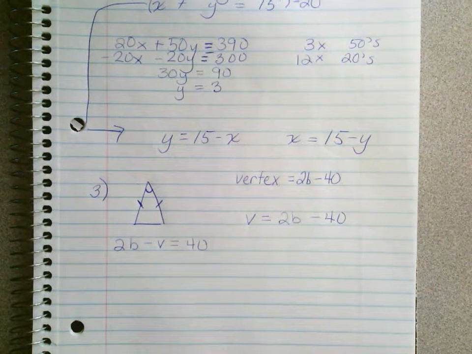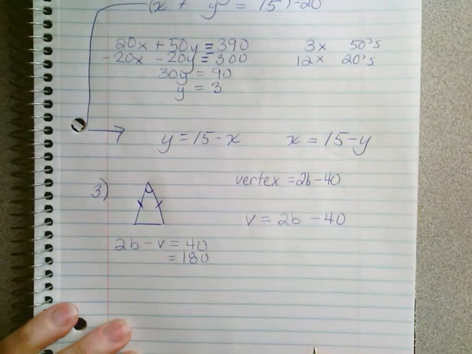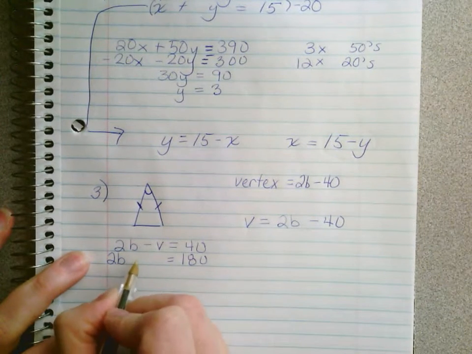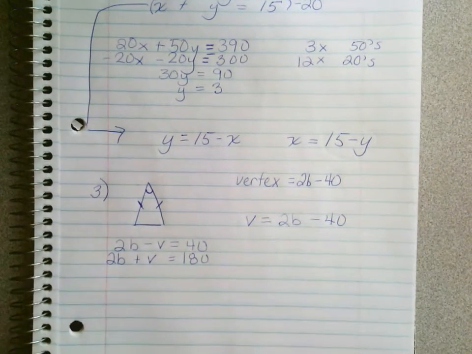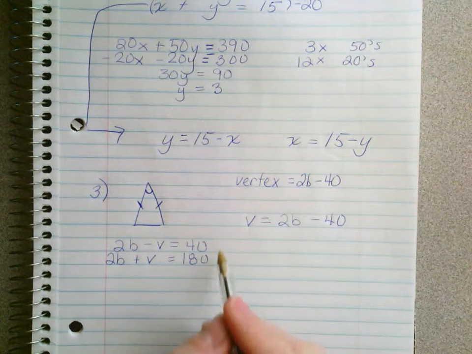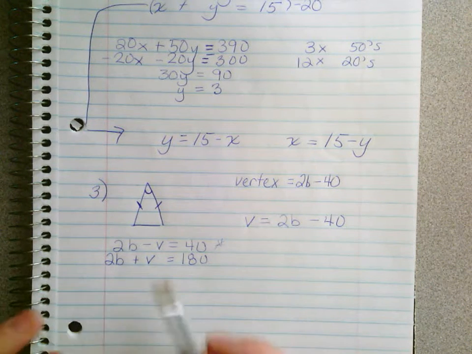What else do we know about the sum of the angles? Any other idea? 180. So I can also say, holy cow, 2b added to the vertex is equal to 180. So I have a little bit of detail, and I have something that is true for any triangle. Do I need to do anything? I can just start right there.